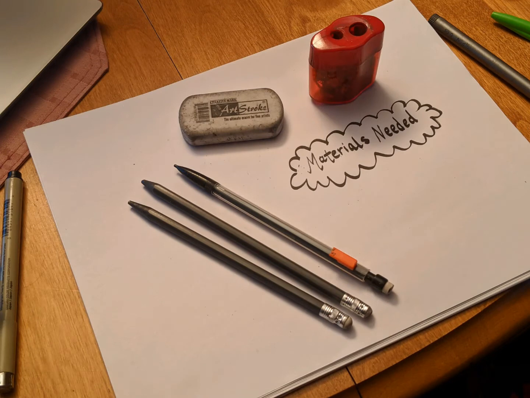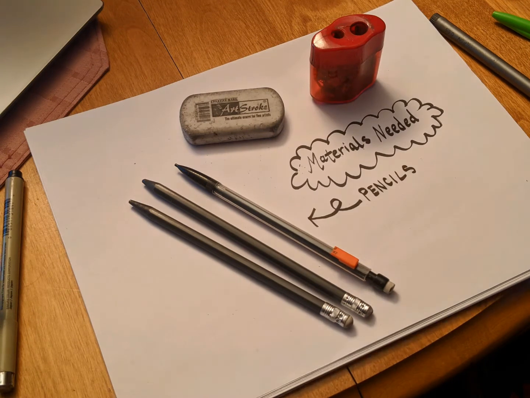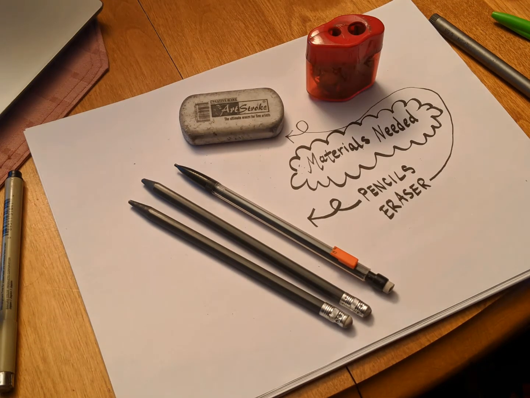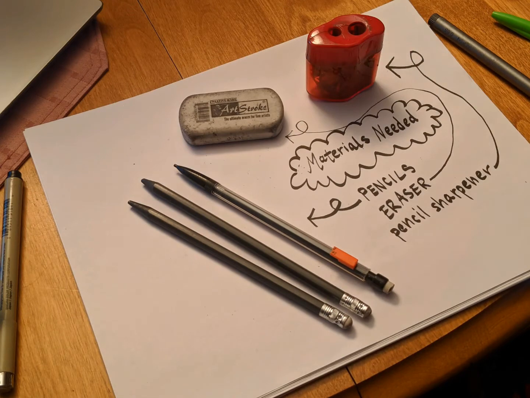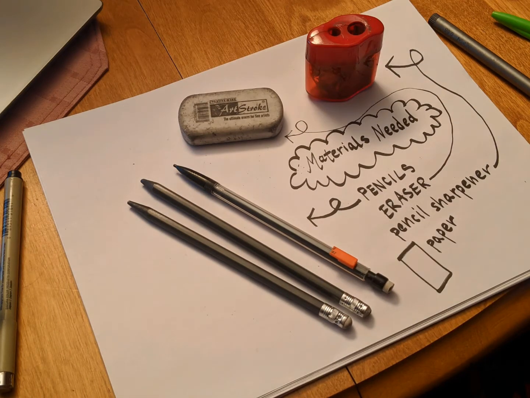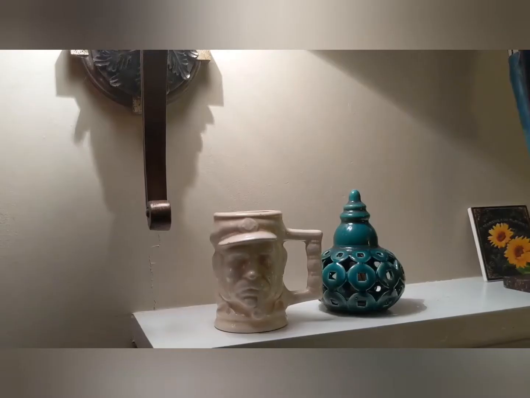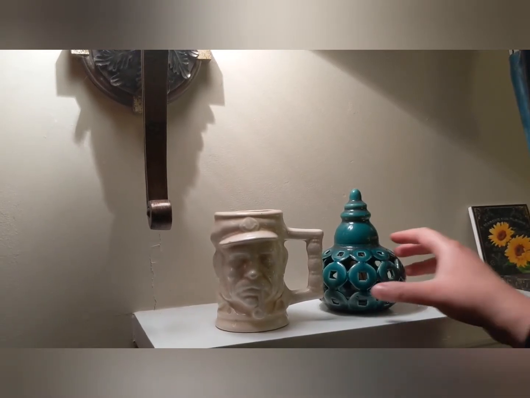For our materials, we're going to need pencils, an eraser, a pencil sharpener to keep that pencil nice and sharp, paper of course, and a phone or a camera, and 2 objects.